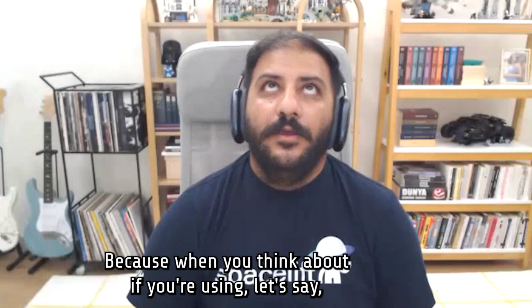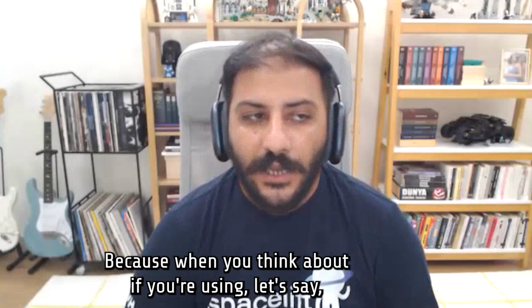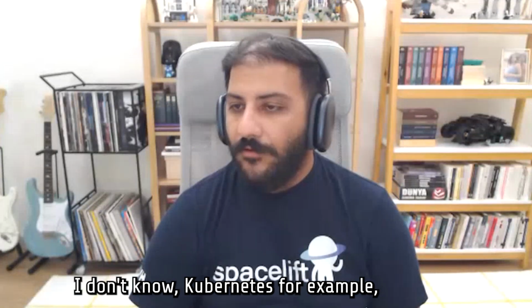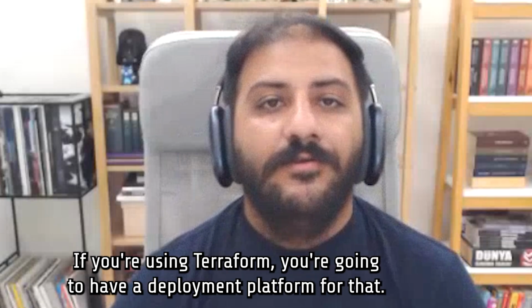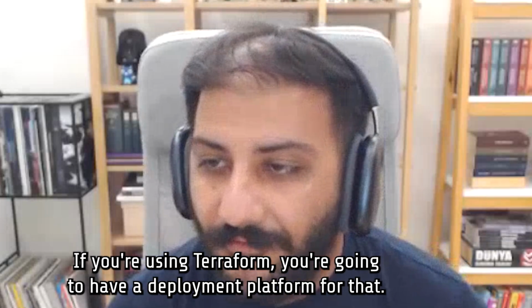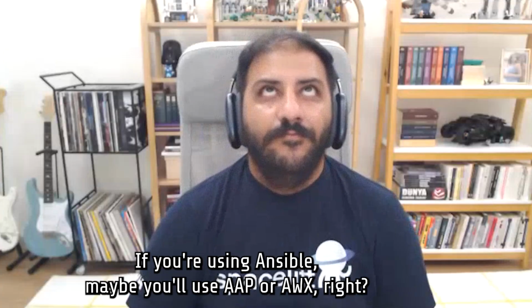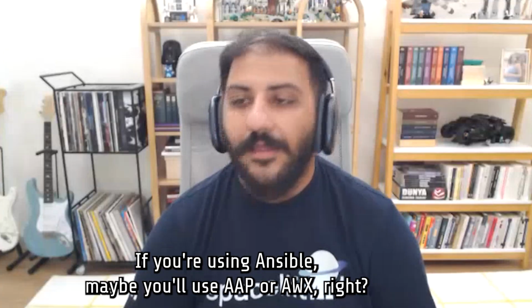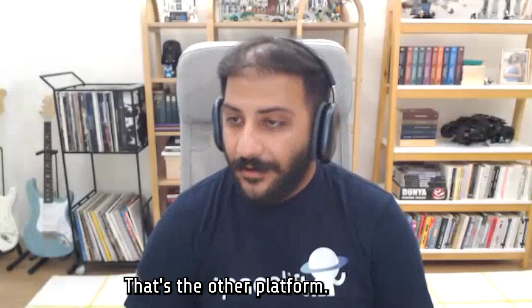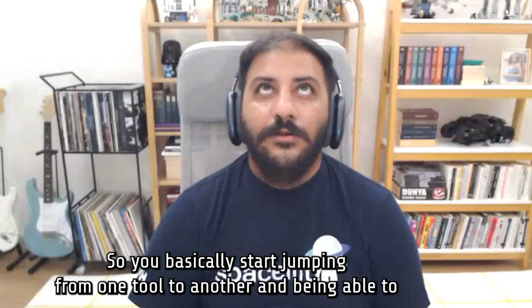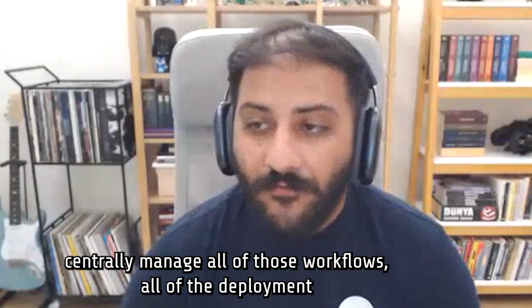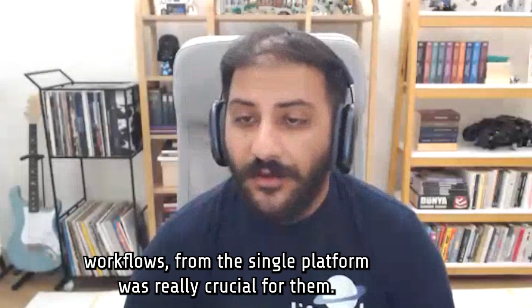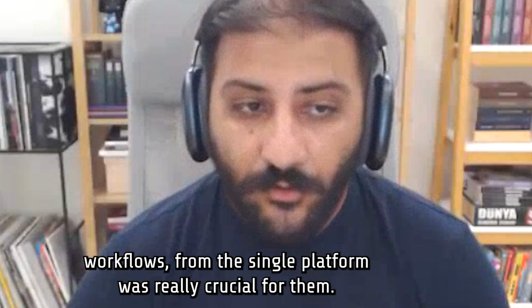Because when you think about it, if you're using, let's say, Kubernetes, for example, right? You're going to have another deployment platform for that. If you're using Terraform, you're going to have a deployment platform for that. If you're using Ansible, maybe you'll use AAP or AWX, right? That's another platform. So you basically start jumping from one tool to another, and being able to centrally manage all of those workflows, all of those deployment workflows from a single platform was really crucial for them.